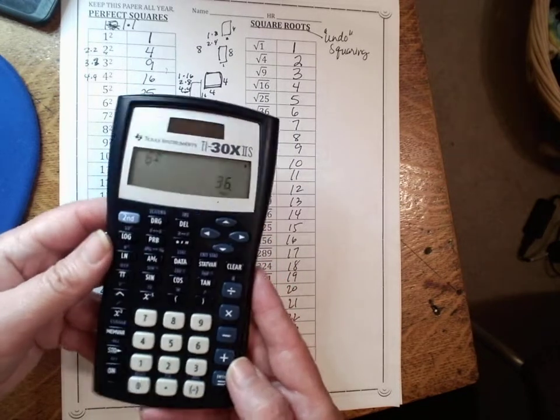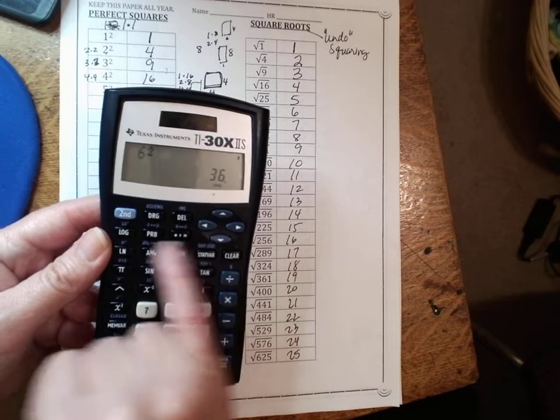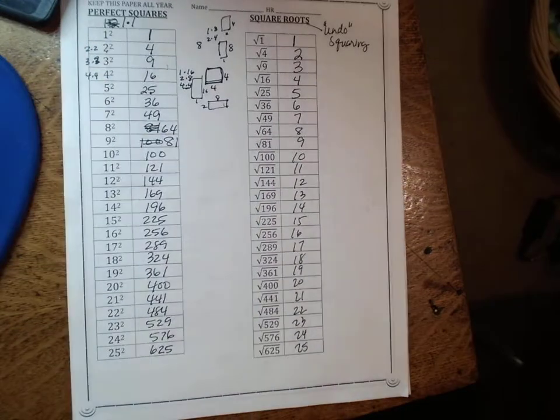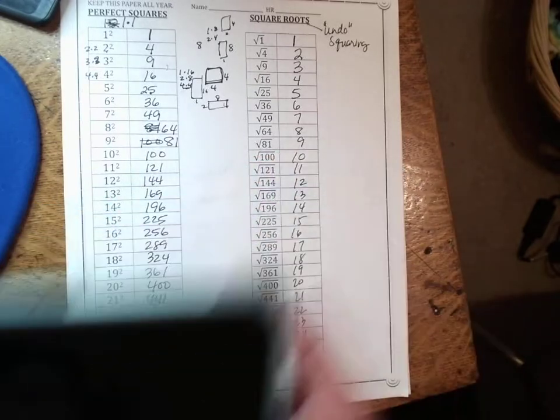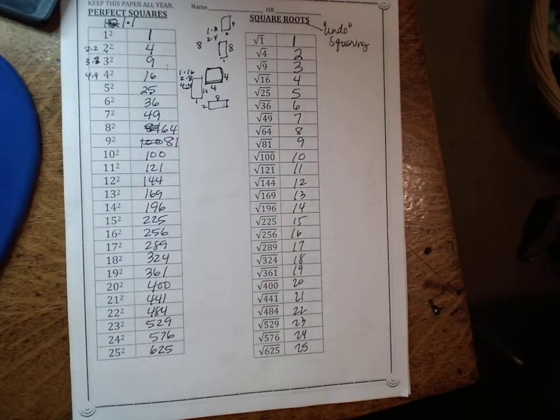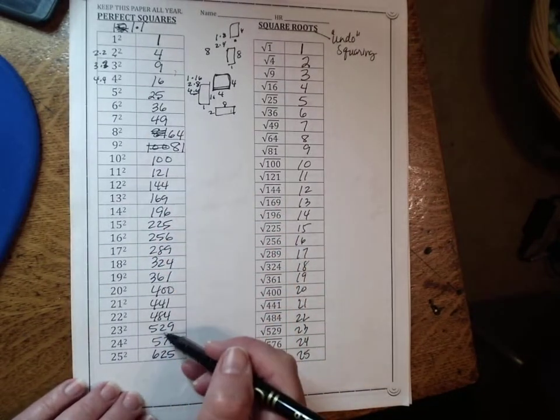Now Casios, look for an x squared. I think it's up here somewhere on the Casios. If you're on your state test, if you're using an iPhone, turn your phone and it'll come up on the calculator. Okay, so you can take a screenshot of this. These are your perfect squares.